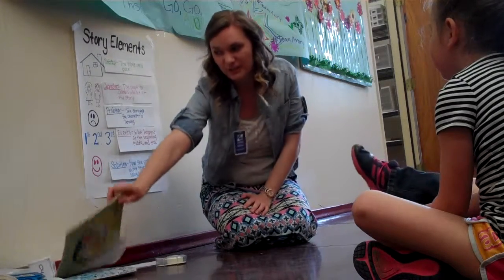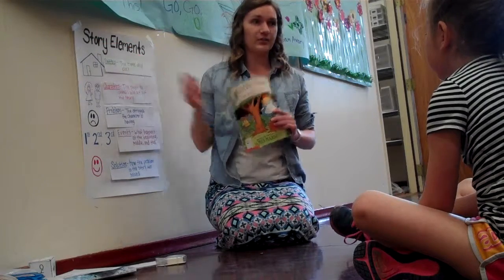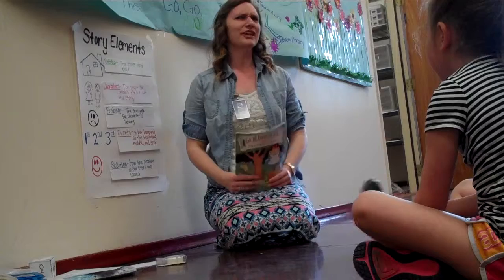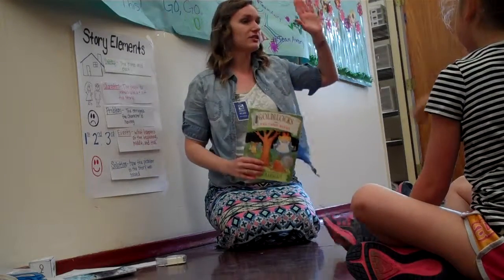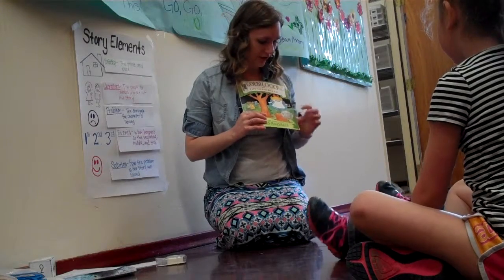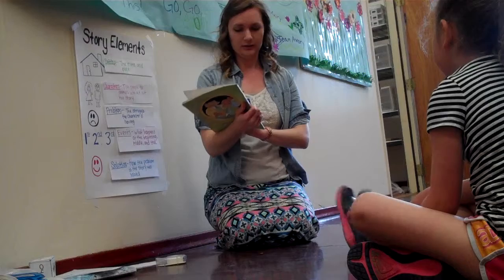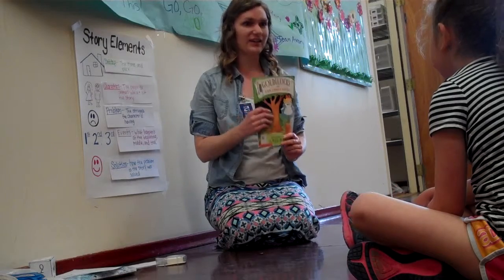So, to help us practice finding these story elements, we are going to read this book. It's called Goldilocks and the Three Bears. Raise your hand if you've ever read this story or listened to it. I did. It won a Caldecott Honor Award. So this is a book that a lot of us are familiar with, right?